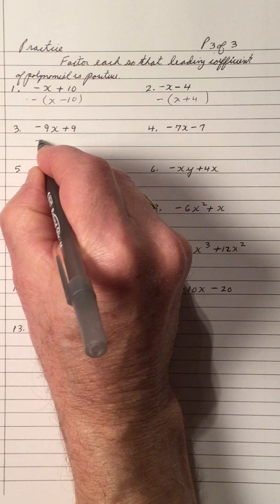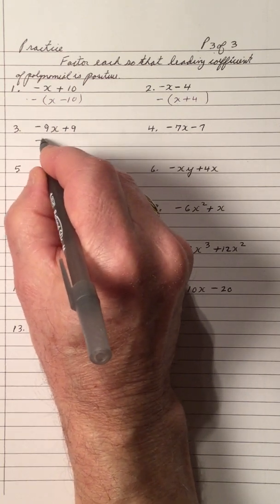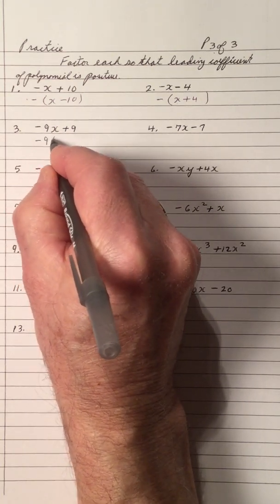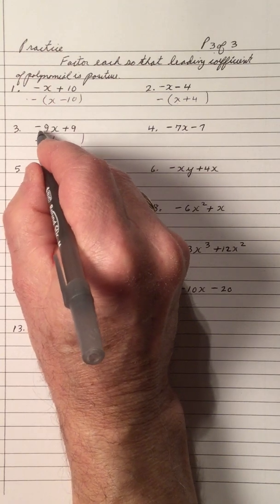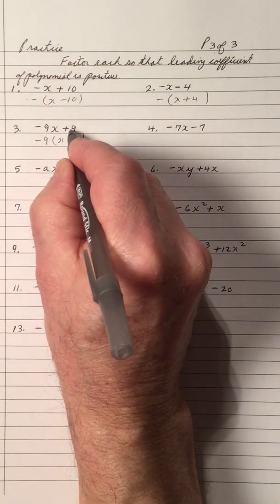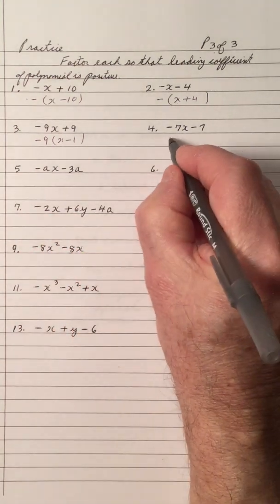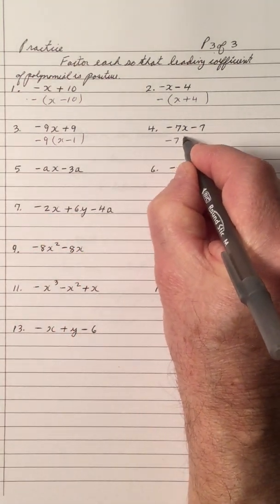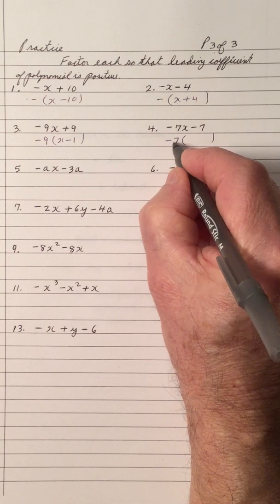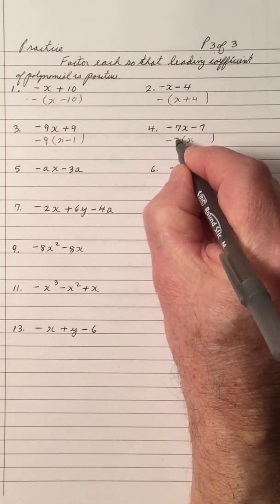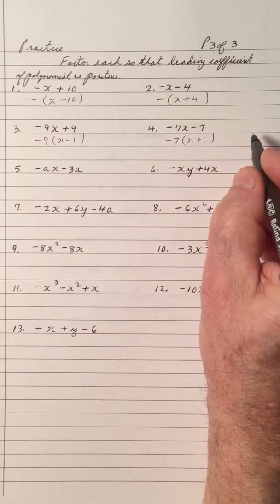Now I have a negative common, negative in my leading coefficient, but I have a 9, that's a GCF. So negative 9 divided by negative 9 is just an x. 9 divided by negative 9 is negative 1. I have a negative again, but 7 is the GCF. Negative 7 divided by 7 is an x. Negative 7 divided by negative 7 is plus 1.